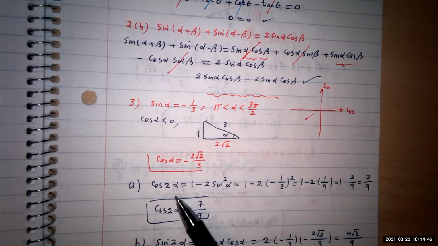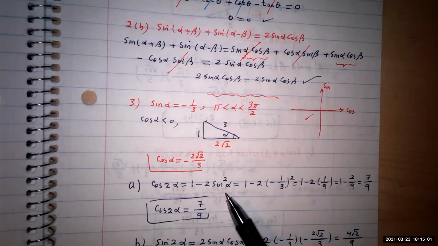For the cosine of 2 alpha, you have 3 choices. You can bring all the formulas to the test, we don't mind, so you shouldn't have any difficulty picking the correct formula. For cosine of 2 alpha, I pick 1 minus 2 sine square of alpha. This is one of the formulas. I just substitute, get 7/9. You have another choice: 2 cosine square minus 1, or some of you did cosine square minus sine square. So there are 3 formulas that you can use to get the cosine of the double angle.